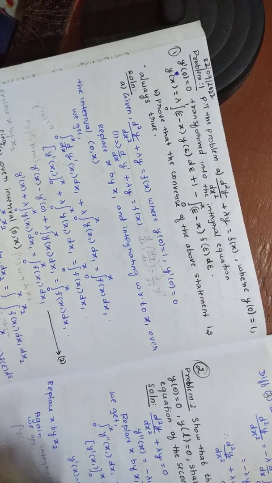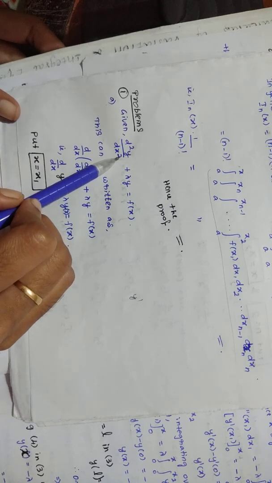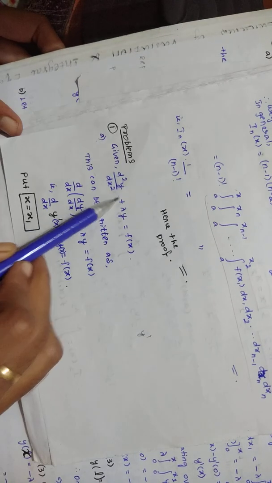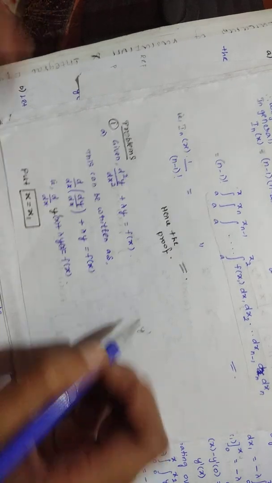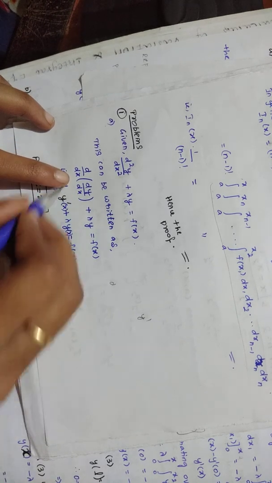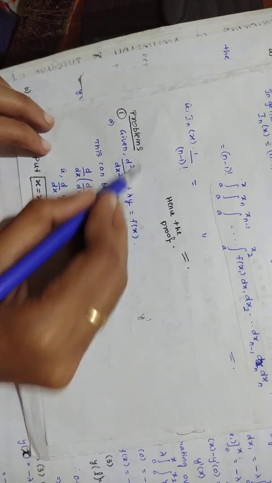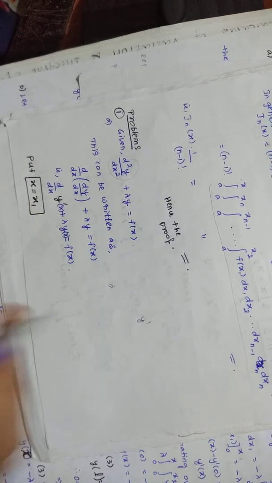It's very easy actually. First you have to write the given differential equation. Is that clear? Now this differential equation can be written like this, right? You can write d square y by dx square as d by dx of dy by dx. Plus write the remaining as it is.